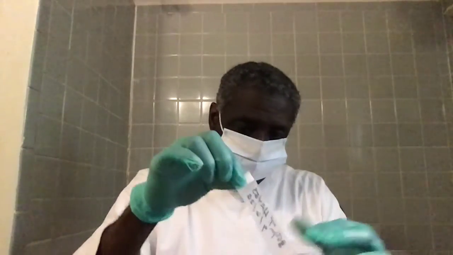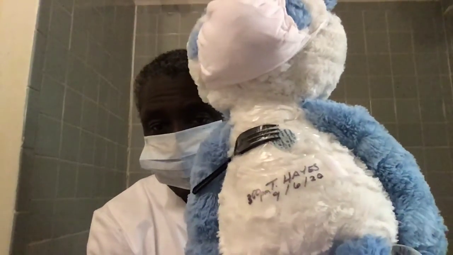I've applied my transparent dressing. Also applied the StatLock. After I've done that, I make sure I leave a tape on for the time and date of when it was done.